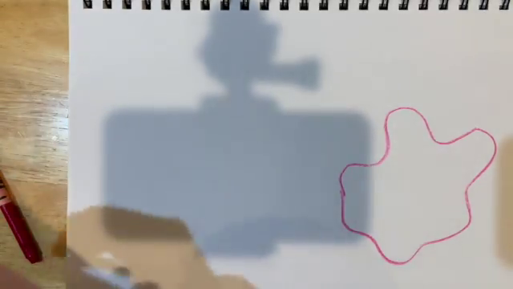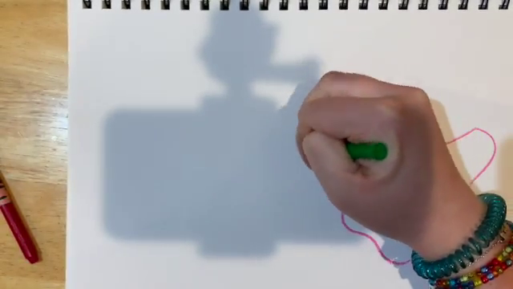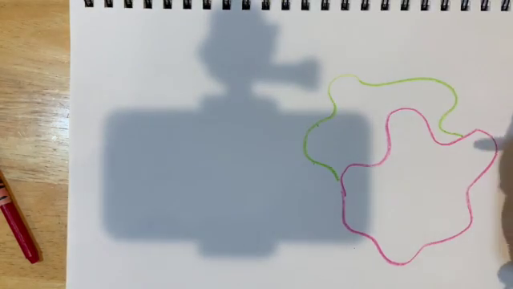So I'm going to carefully draw some weird, curvy shapes. I'm just going to draw the outline of these shapes. They can be any color you want. I want you to try to use at least 3 colors.